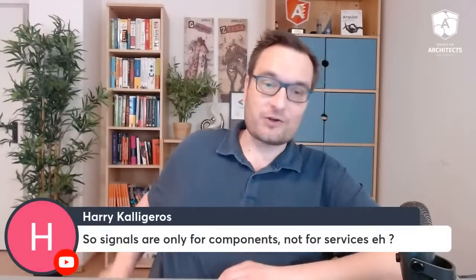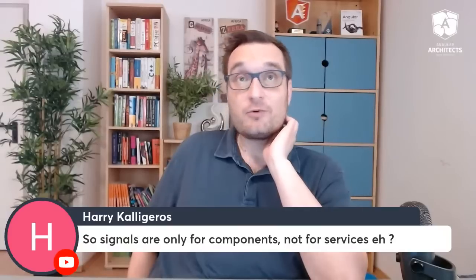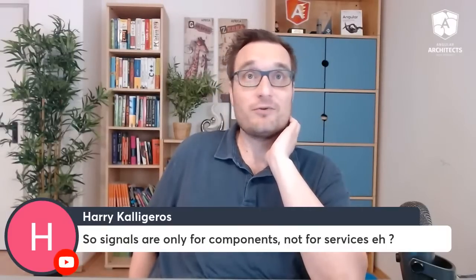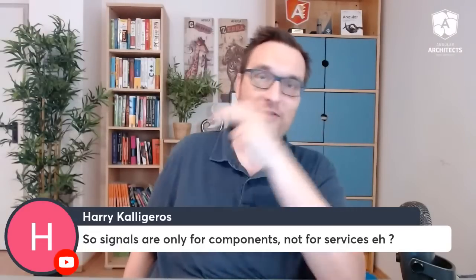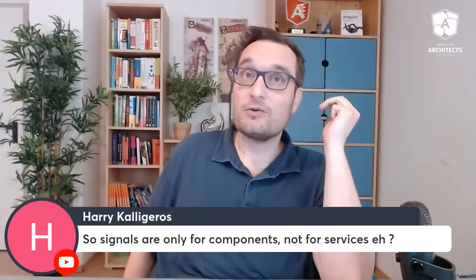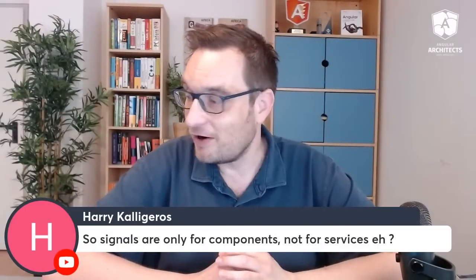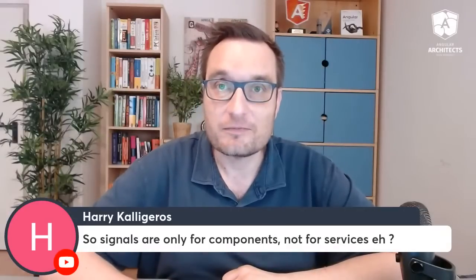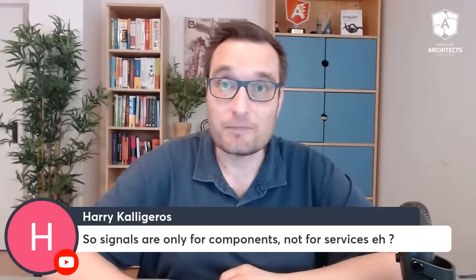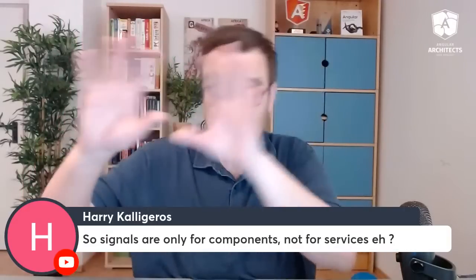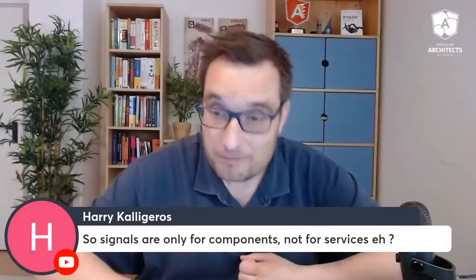That's an interesting question. Are signals only for components? You can use them everywhere. You can really use them everywhere: in components, in pipes, in services, in directives, in good old objects and classes. This is how they have been designed. However, things like the effect need an injection context. But the signal itself can live everywhere, can be maintained everywhere.